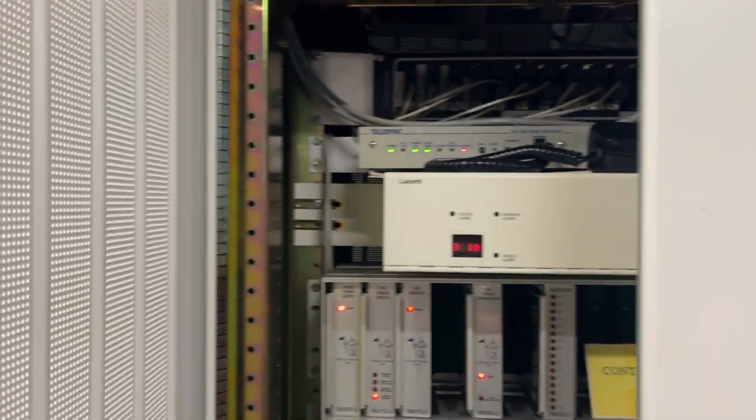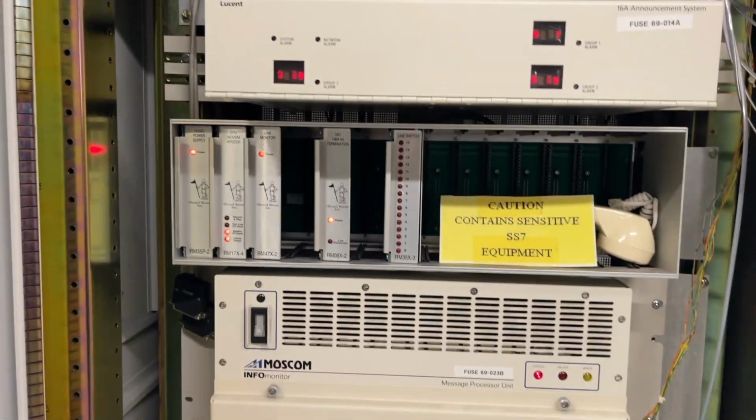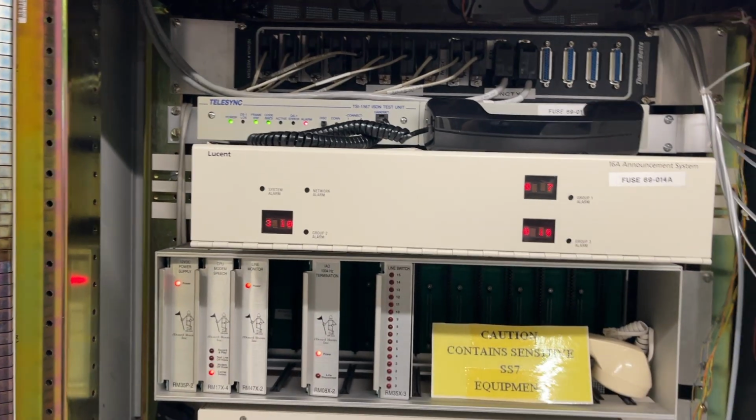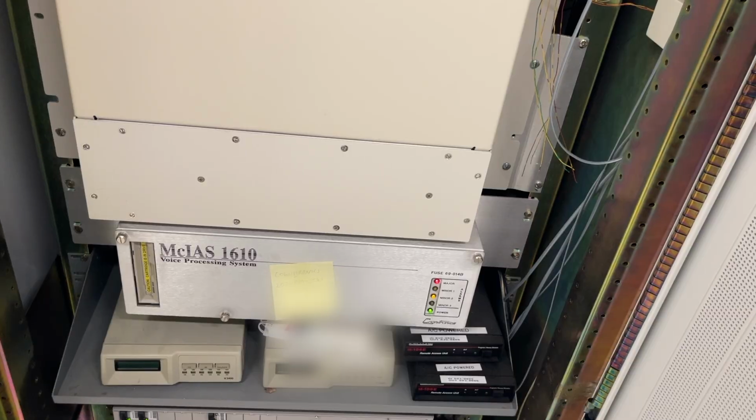And then the back aisle is just the back of all these. They're all switching modules. This one controls 911 circuits. This one, I believe, is another maintenance module with some more connectivity equipment. Voice processing.